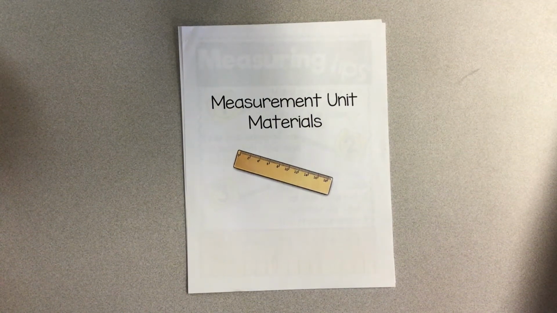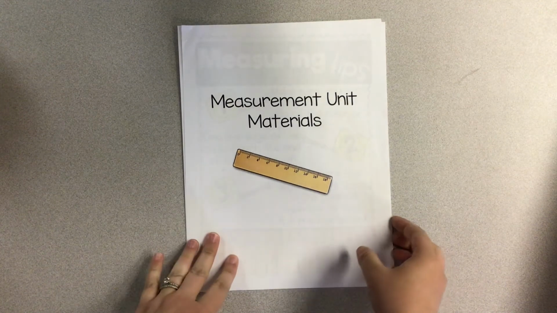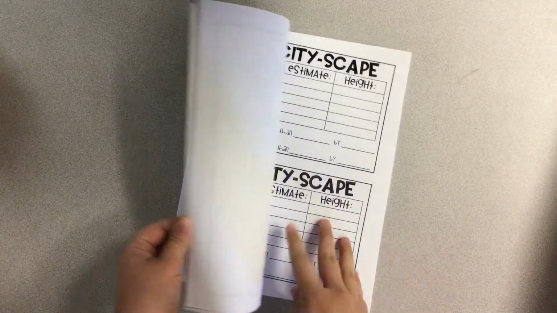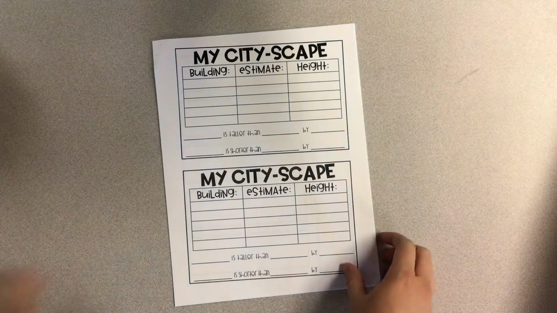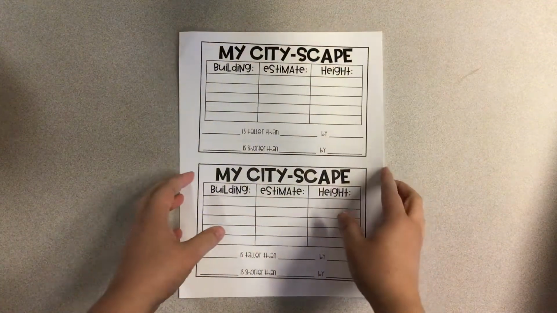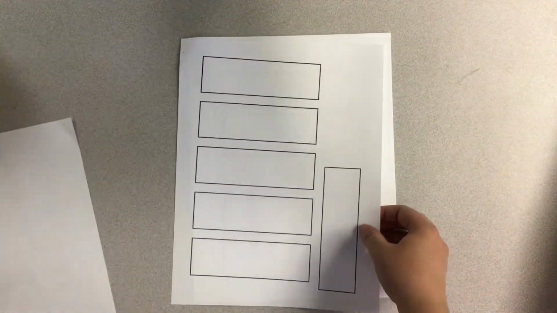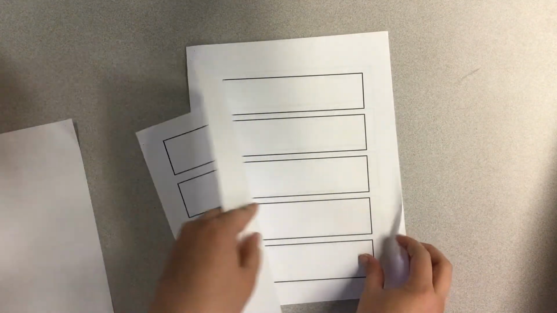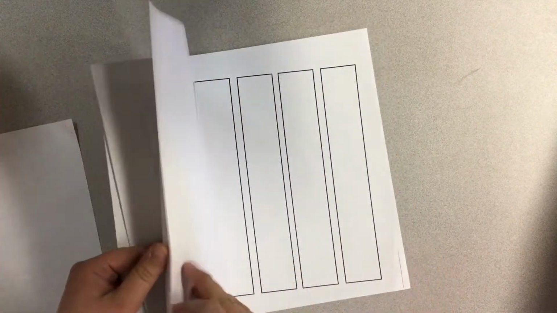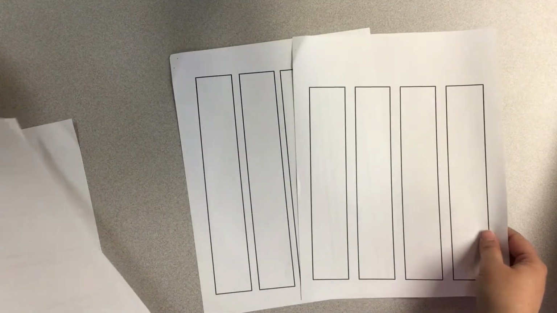Today we are going to do a cityscape, and we are going to be working on estimating our measurements and then actually measuring our buildings as well. So in the back of your measurement unit materials packet, you have this page here. You're only going to need half of this, and then you have all these different sizes of buildings that you're going to use. Now you'll get to pick out which buildings you want.